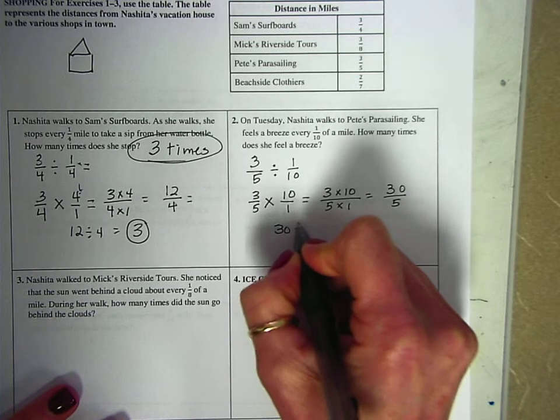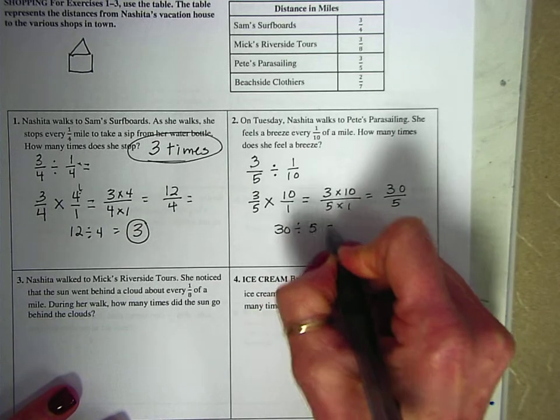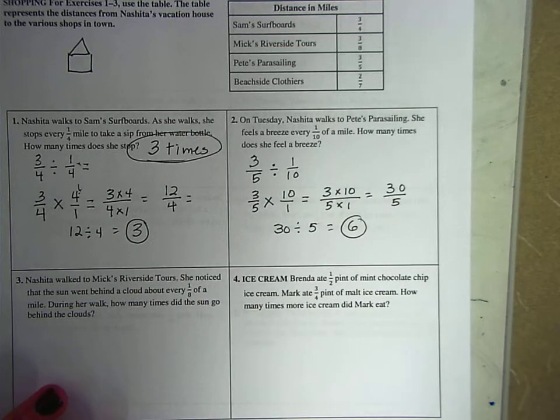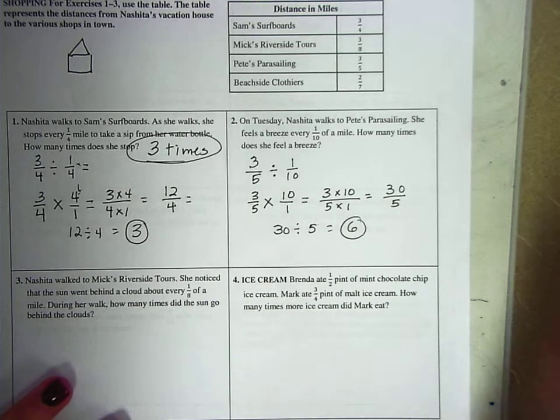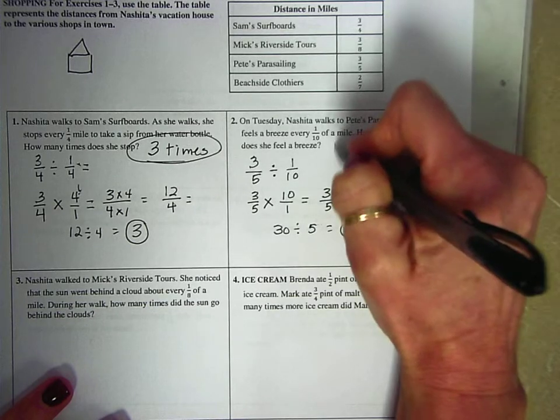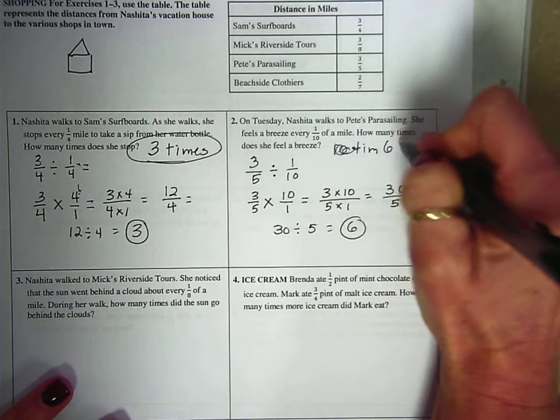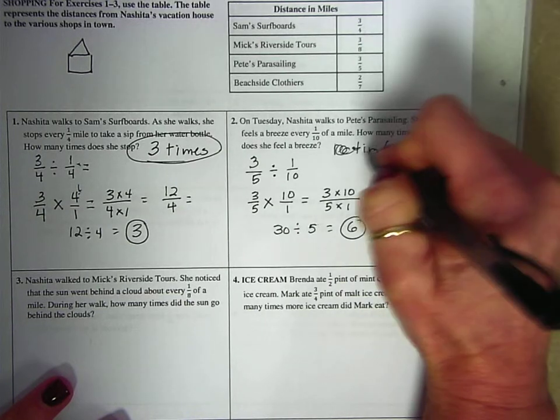Again, we divide. 30 divided by 5 is 6. So how many times does she feel a breeze as she's walking to Pete's parasailing? She feels a breeze 6 times.